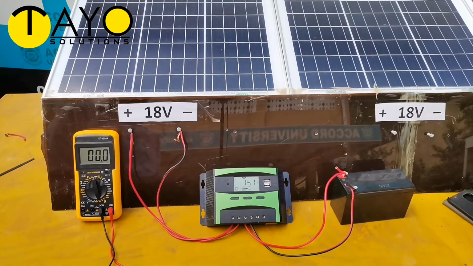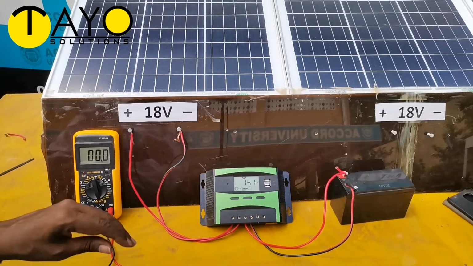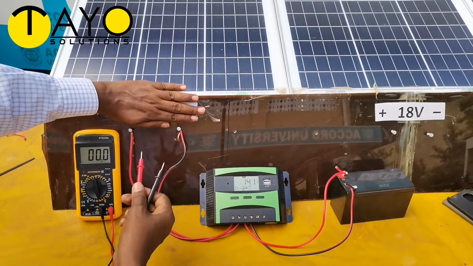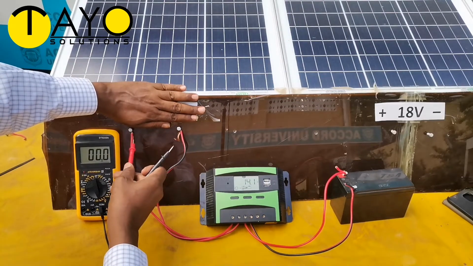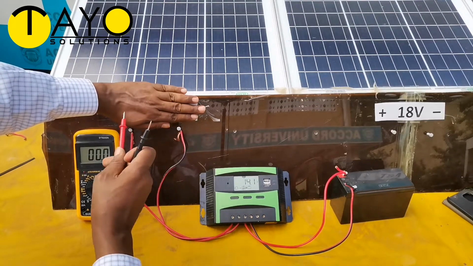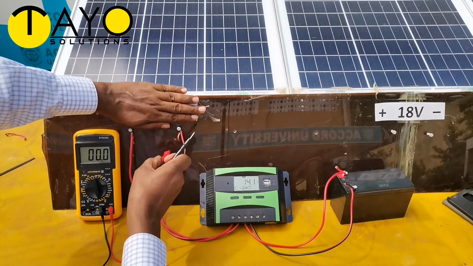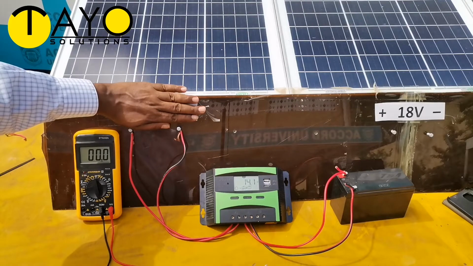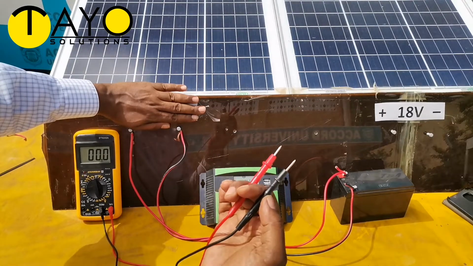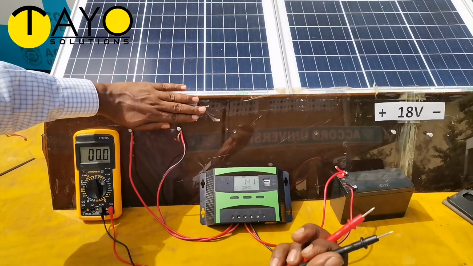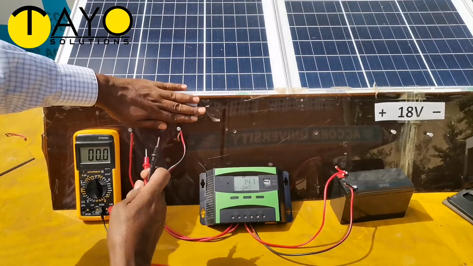Assume we are going to measure now the polarity. Assume we don't know which wire or which output is the positive terminal and which one is the negative terminal. So what you're going to use, we take these two, because we know we have connected here correctly. We're going to place these two terminals anywhere. Let's say we place it like this.